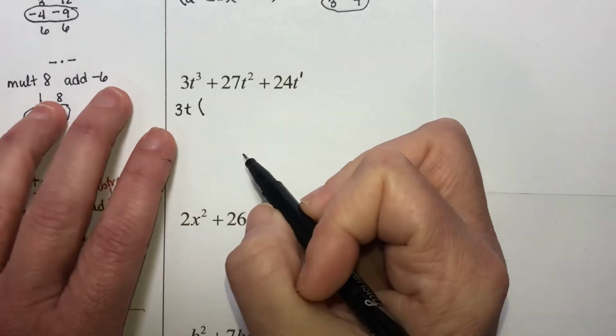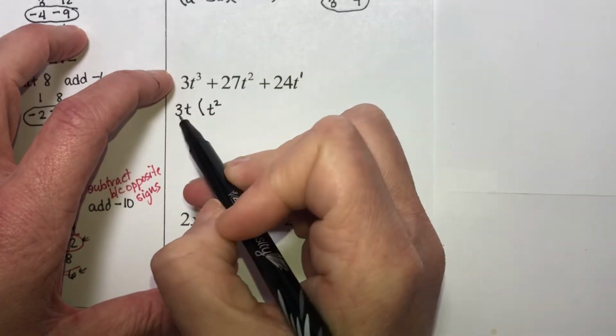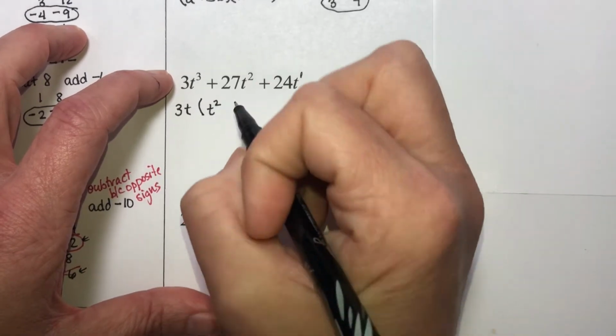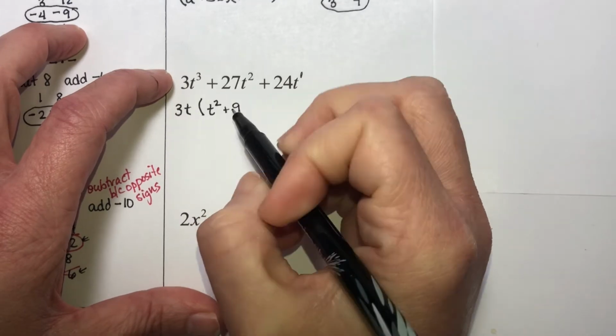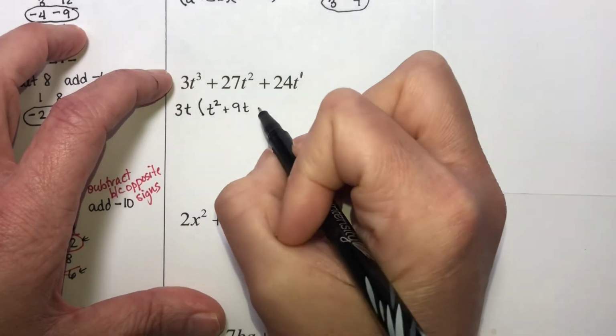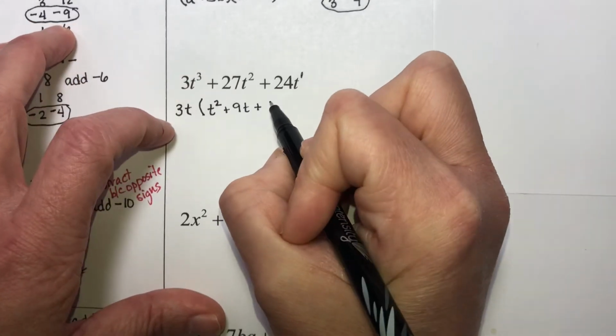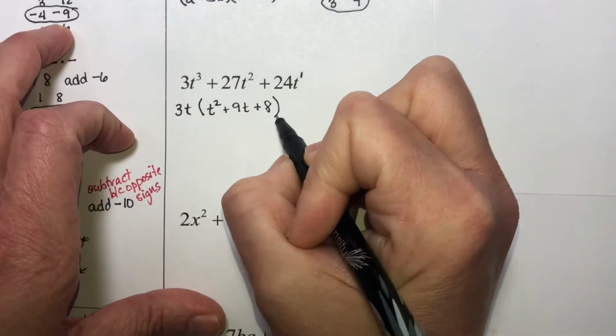Now when I do this, from here I get a t squared, because 3t times t squared gives me 3t cubed, plus 3 times 9 gives me 27, t times t gives me t squared, plus 3 times 8 gives me the 24, and then there's the t. Okay?